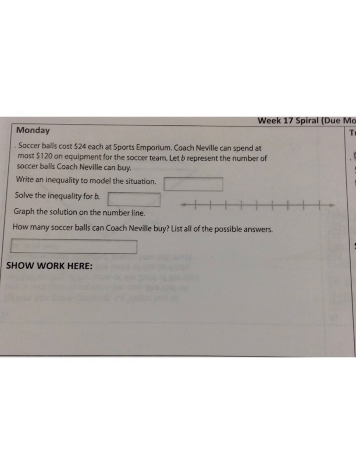Monday, soccer balls cost $24 each at Sports Emporium. Coach Neville can spend at most $120 on equipment for the soccer team. Let B represent the number of soccer balls Coach Neville can buy. So part 1, write an inequality to model the situation.